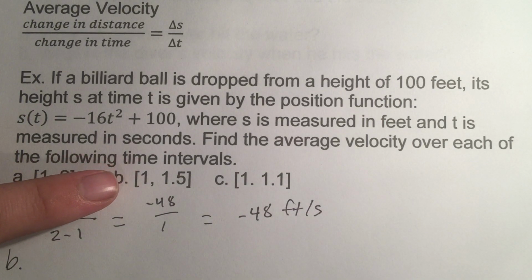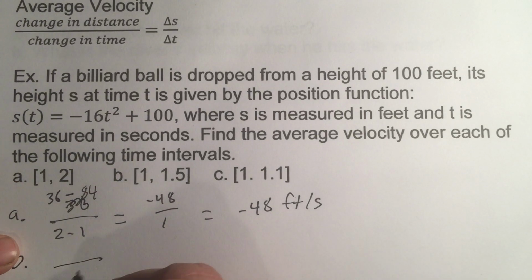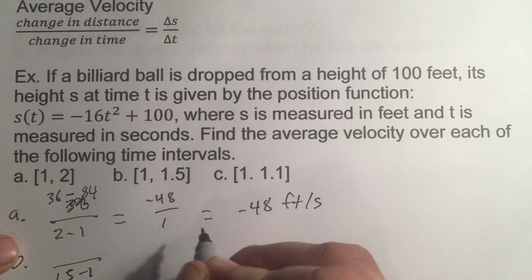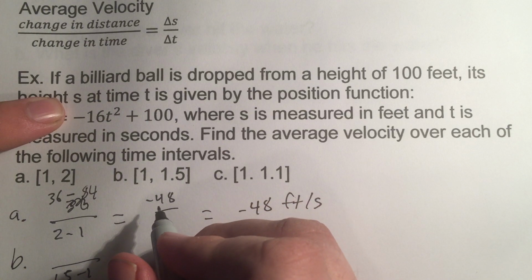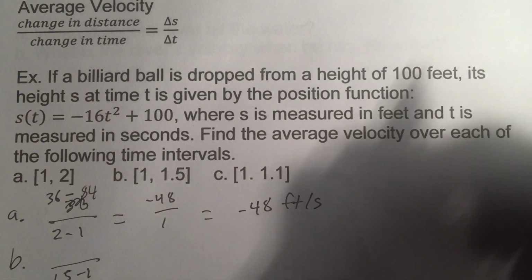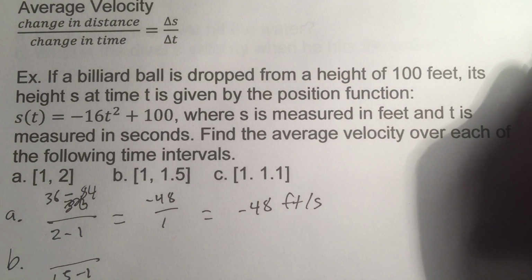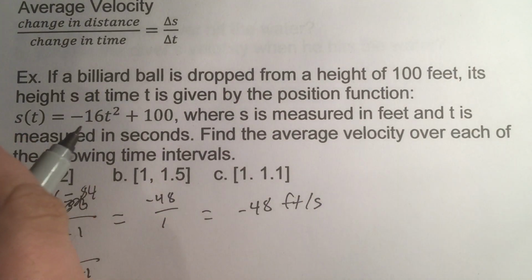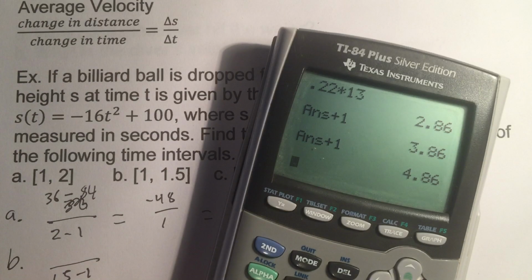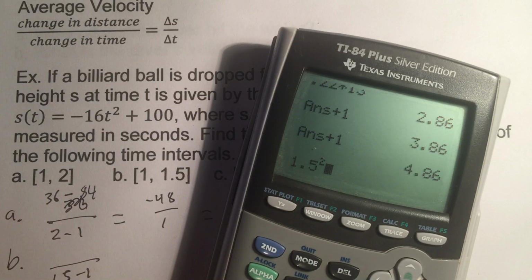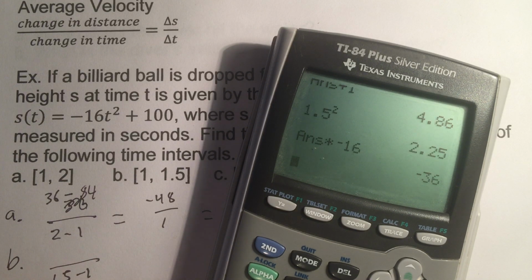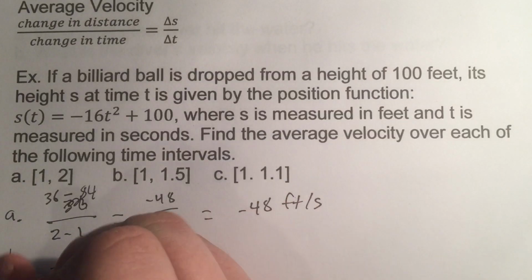So now we're going to do 1 and 1.5. So again, on the bottom, 1.5 minus our 1. So when we put 1.5 in here, what do we get? Well, 1.5 squared equals 2.25 times a negative 16 is negative 36. So if we add 100 to it, we end up with 64.